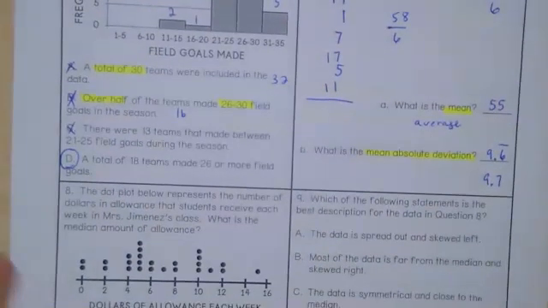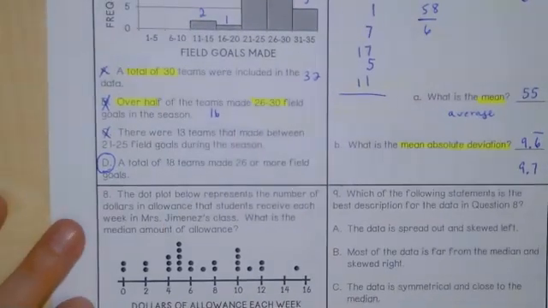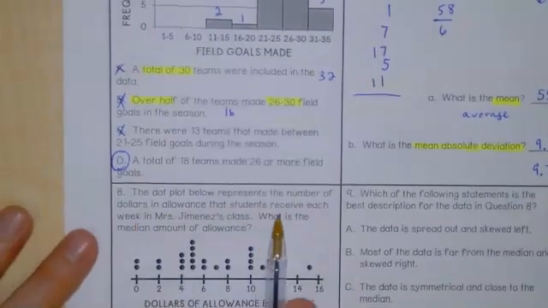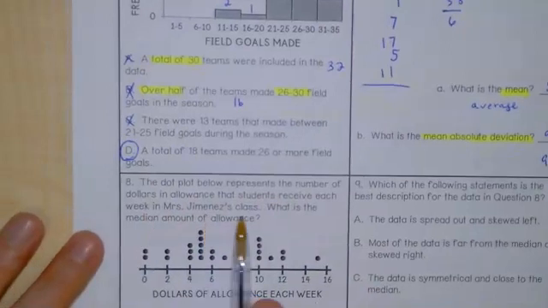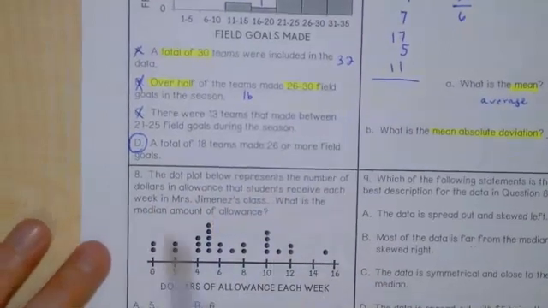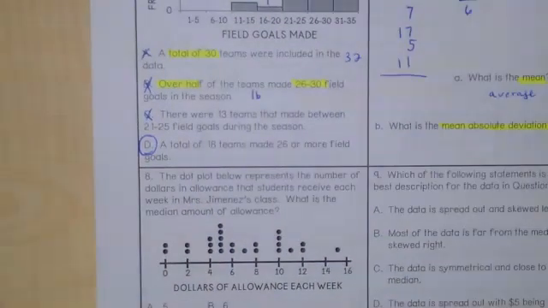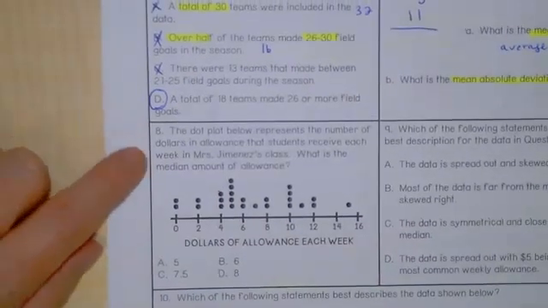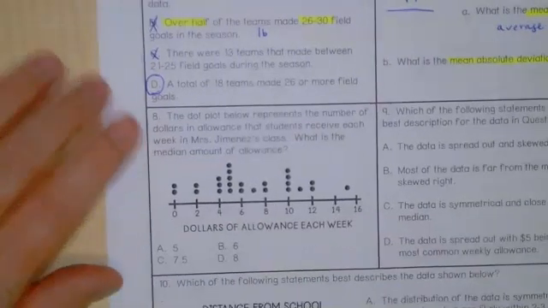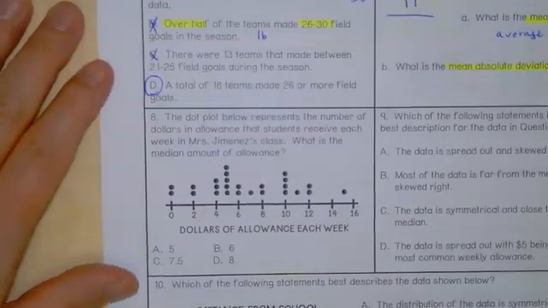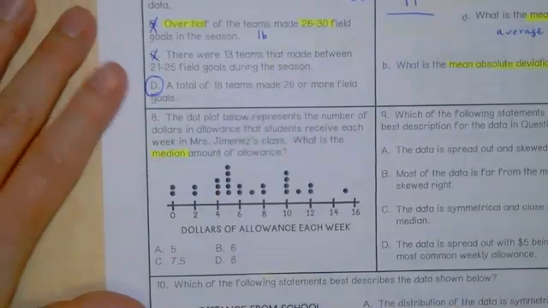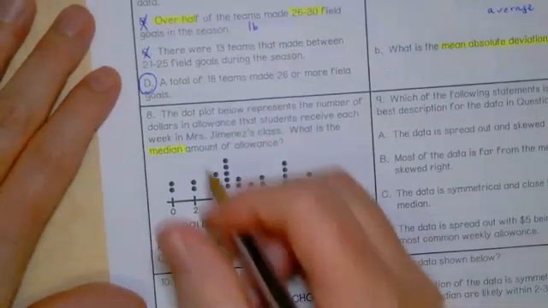Yep. Okay, question 8. The dot plot below represents the number of dollars in allowance that students receive each week in Ms. Jimenez's classroom. What is the median amount? What do I highlight? Dylan? In this question? Yeah. Yep. Median means what, Dylan? The middle.